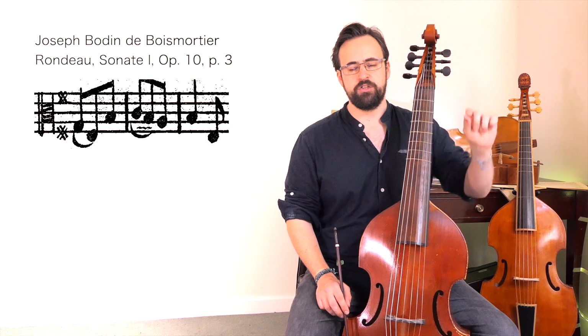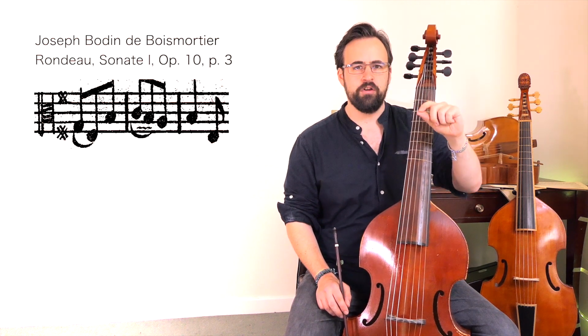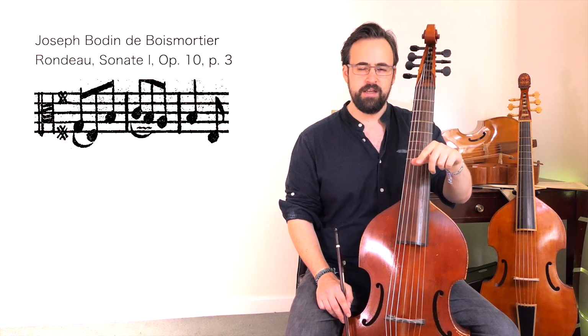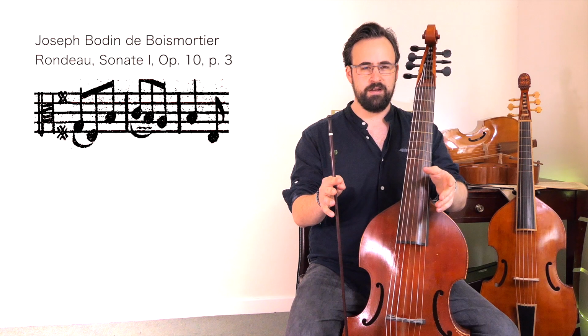In Boismortier, speaking of alternative symbols, he uses a wavy line for this type of trill, a trill that's tied across. And he's not very consistent about this, and confusingly, that horizontal wavy line is used in Marais' system for a type of vibrato, which we'll talk about in another video. So it's best to separate this Italianate form of ornament symbology from the other stuff. This is a separate system.